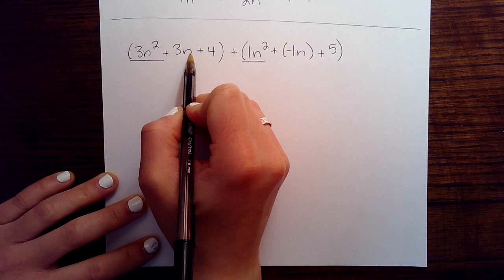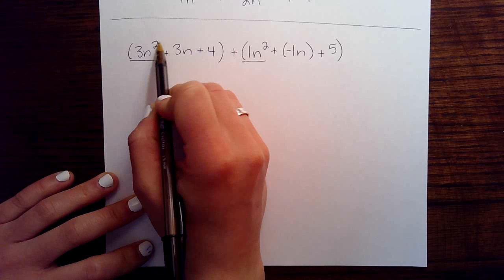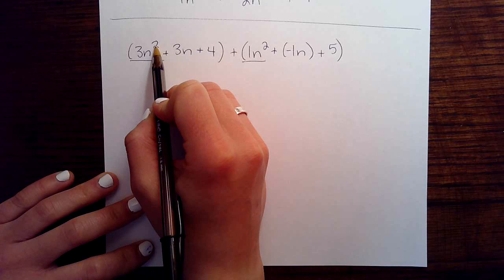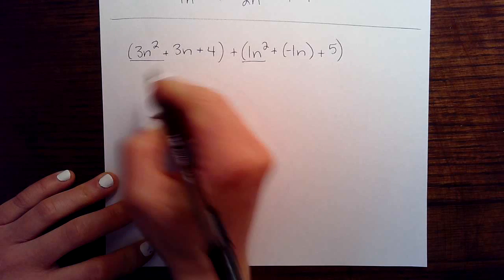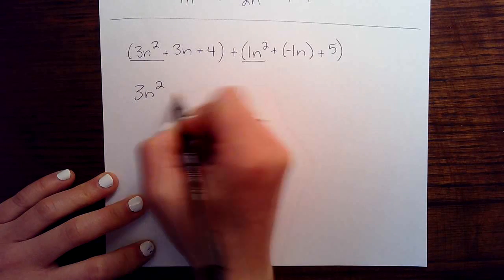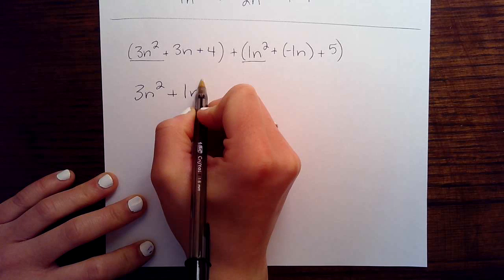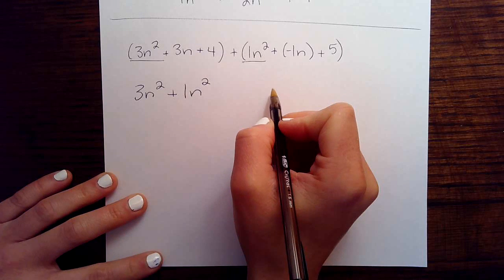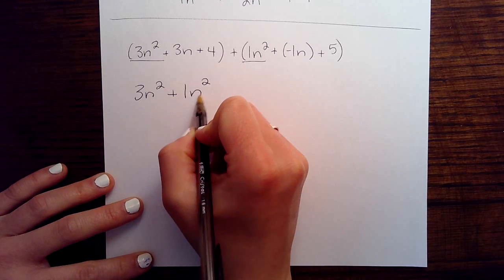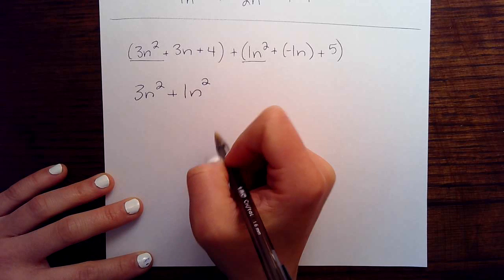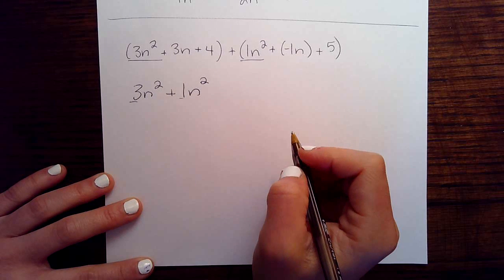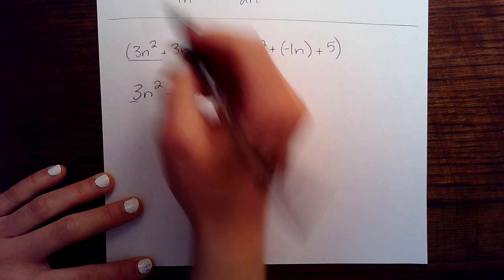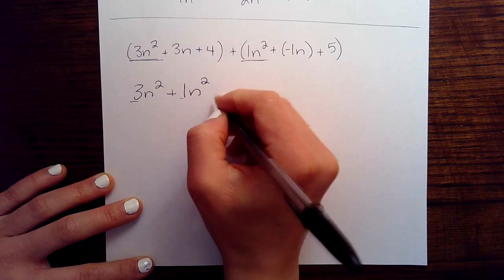These are not like terms because they don't have the same exponent. I'm looking for the same variable and the same exponent. 3n squared and 1n squared, I'm going to write here next to each other because they are like terms. Variable and exponent the same. But the coefficient is how I'm going to decide what they simplify to. Okay, so I included 3n squared and 1n squared.